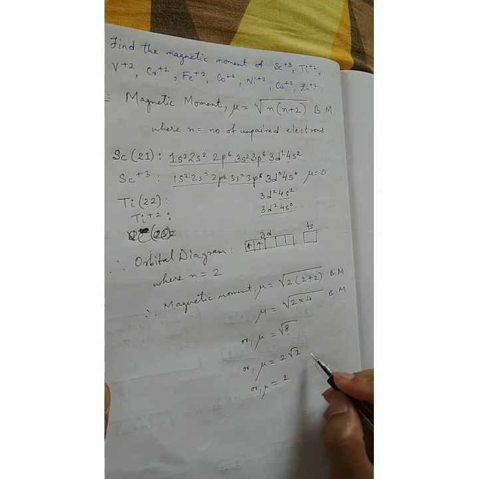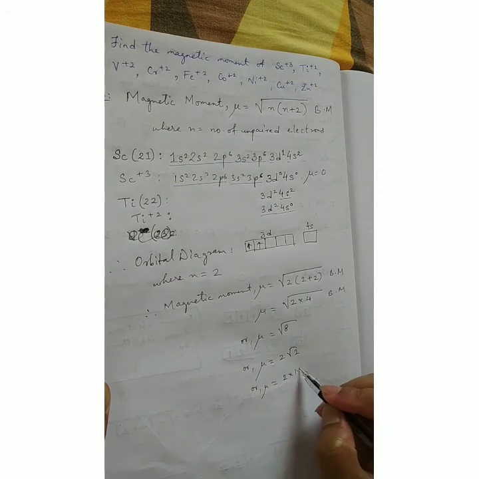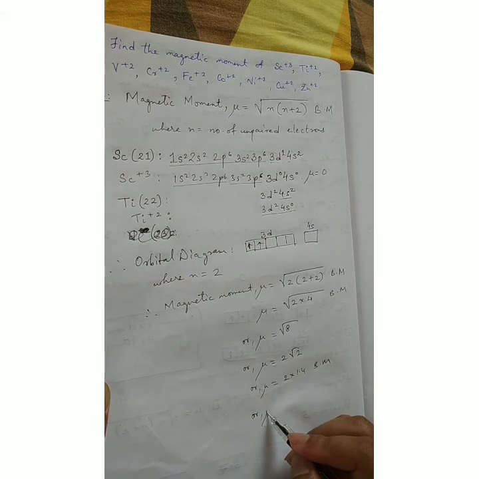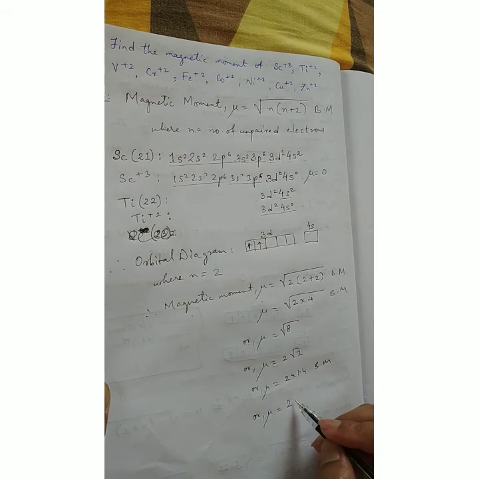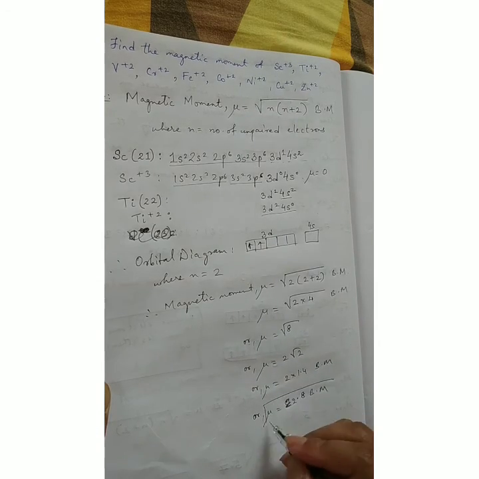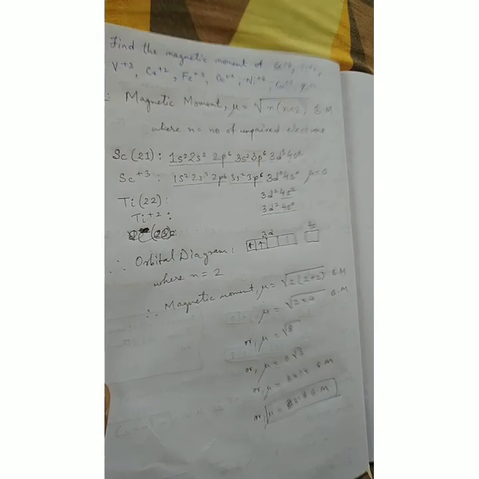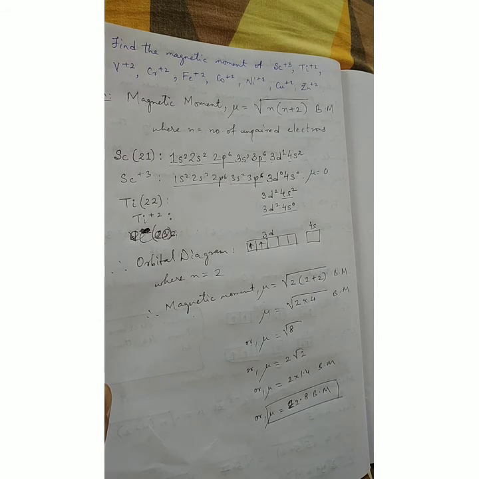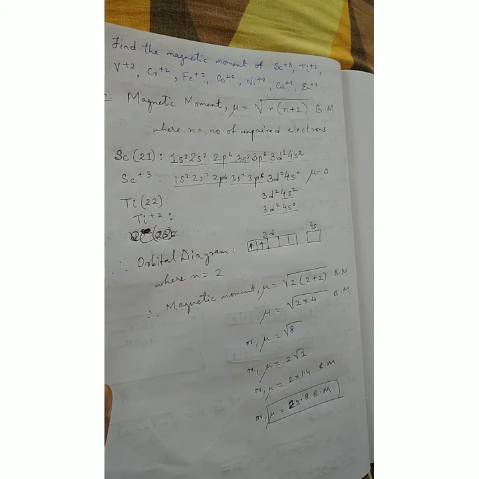Root 2 will be around 1.4, so mu will be around 2.8 or 2.9 approximately. So this is the magnetic moment value of titanium plus 2. Similarly, you can solve for other elements as well.